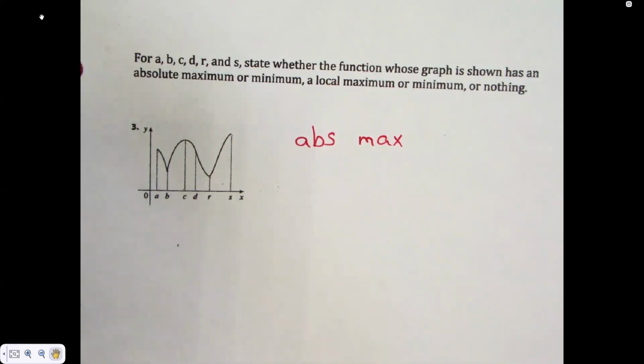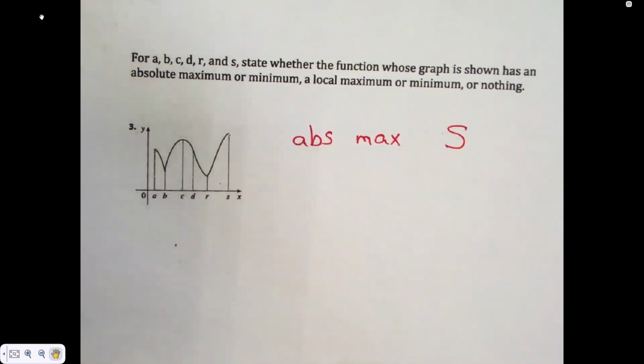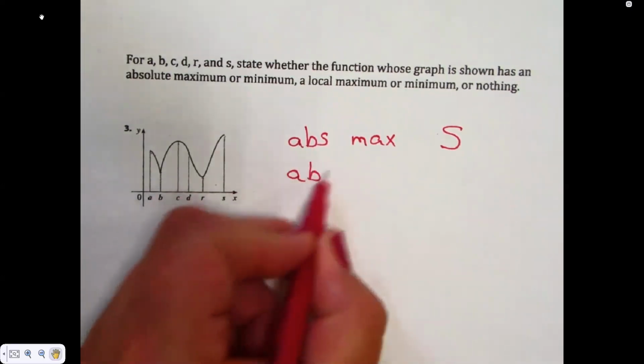It's not at C, because I think there's something a little bit higher. It's pretty close, but what's even a little bit higher than C? S. Yeah. Now remember, can it be S? An endpoint can be a maximum. It just can't be a local. Endpoints can be maximum. So that's why I really like this problem. This one's perfect.